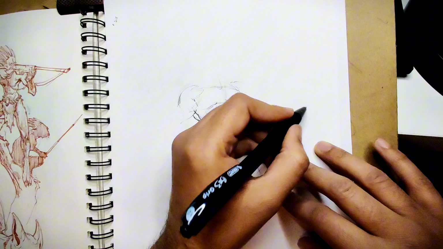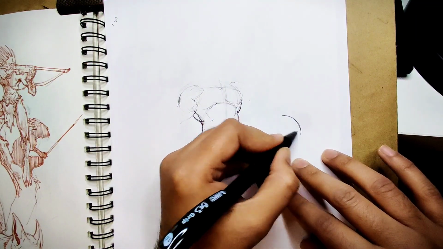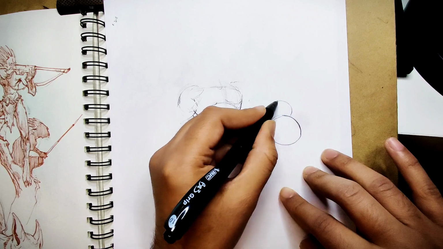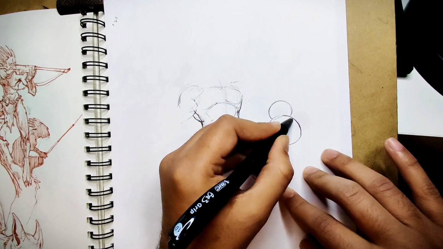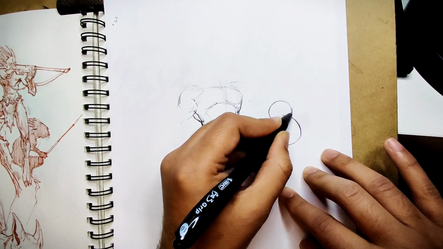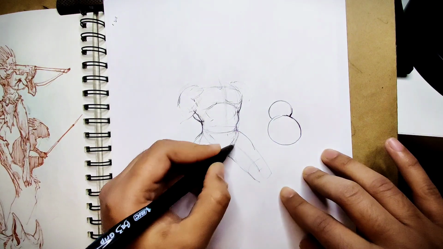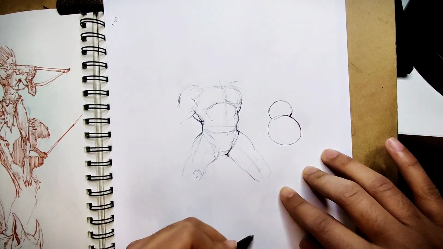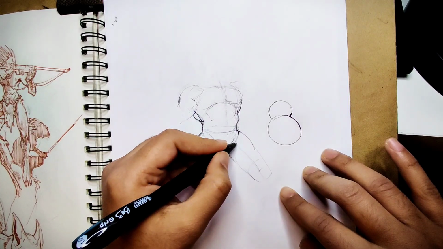Can you see that? You have a sphere. I have mentioned this before in my previous video, and there's an overlapping of another sphere. So you can see there is an intersection point. If you emphasize them, it gives you a very nice effect of form as well.